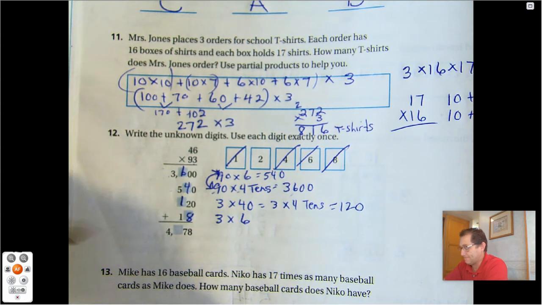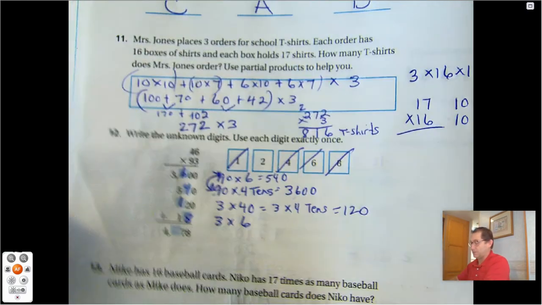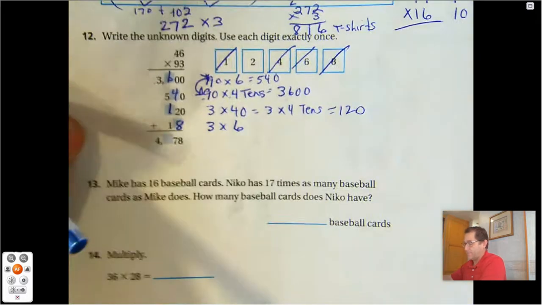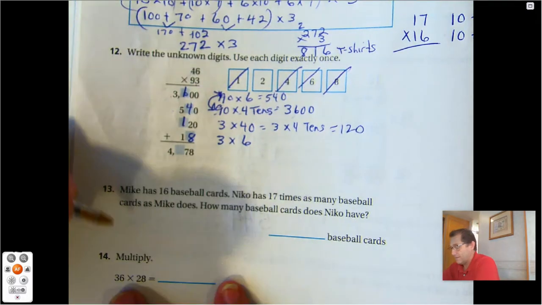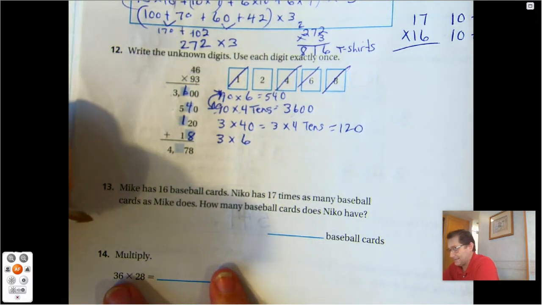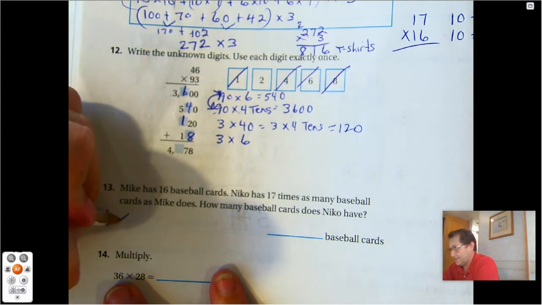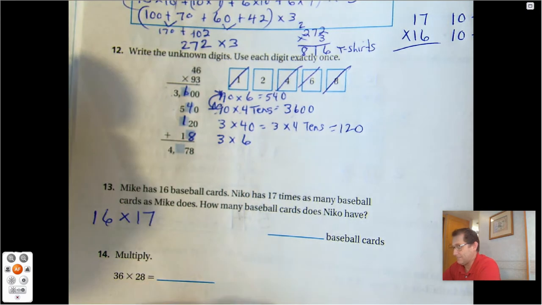13. Mike has 16 baseball cards. Nico has 17 times as many baseball cards as Mike does. How many baseball cards does Nico have? Mike has 16 baseball cards. Nico has 17 times as many. So what is 16 times 17?